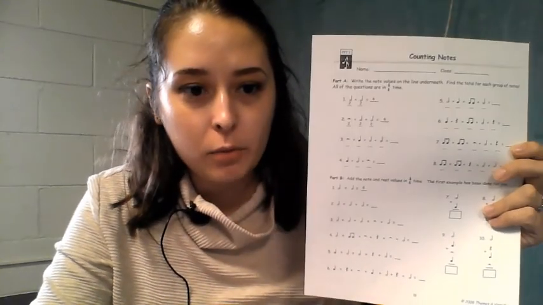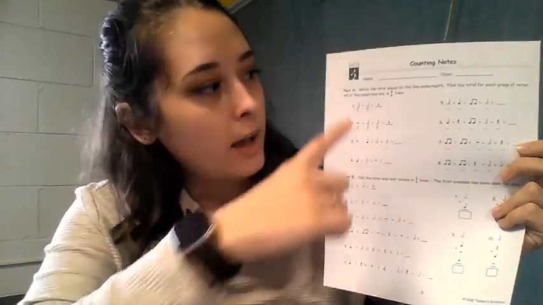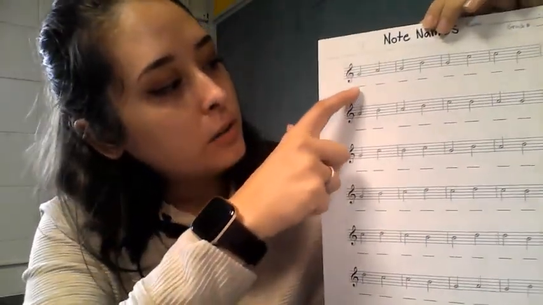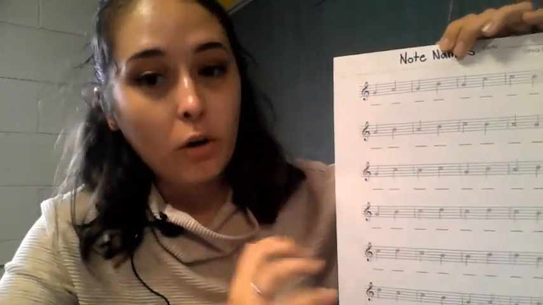All right, friends. Well, your assignment for this week, as I've already mentioned, but let's go over it again. You are completing this side of our worksheet, counting notes, where you are adding up note values, just like simple addition. And then on our other side, you are doing the note names, writing the note names on the lines underneath the notes. You must complete all of both sides of this worksheet and turn it into your homeroom teacher at the very latest by Friday, okay?